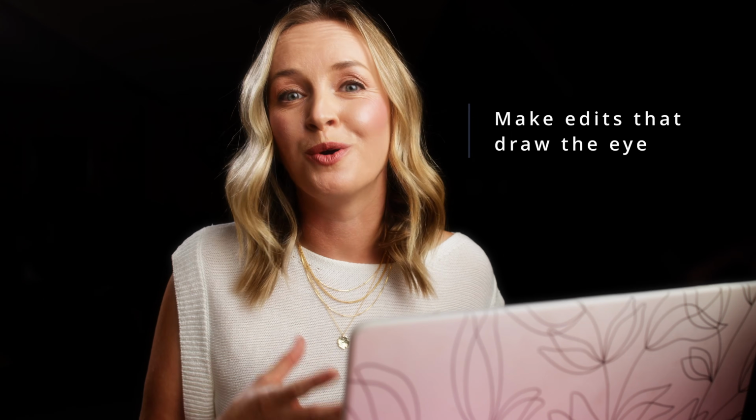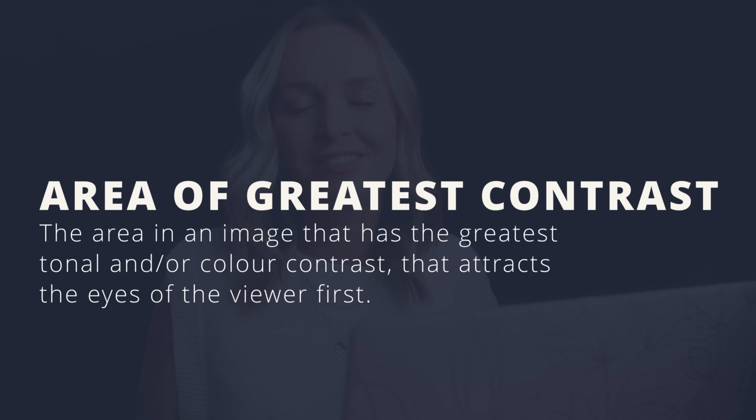I've been editing for a while, so I have go-to tools, but what's more important is how you think about your edits. When it comes to editing a dark photo, we want to make sure that we're doing edits to draw the eye. This is where the idea of area of greatest contrast comes into play. We want to make sure, even though our photo is dark, that the hero food really stands out. So we'll be looking at vignettes, we'll be looking at shadows, and how we can enhance details with some of our masks.